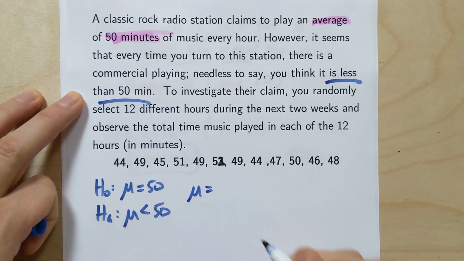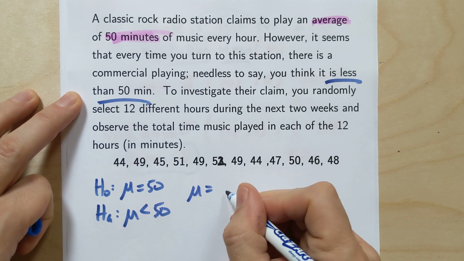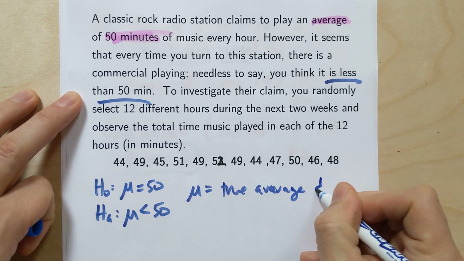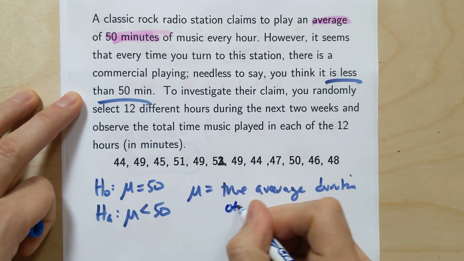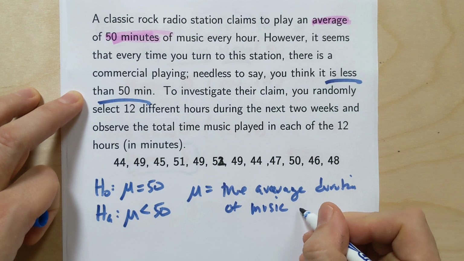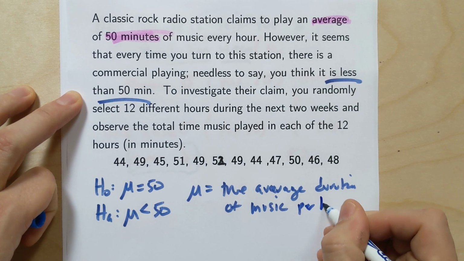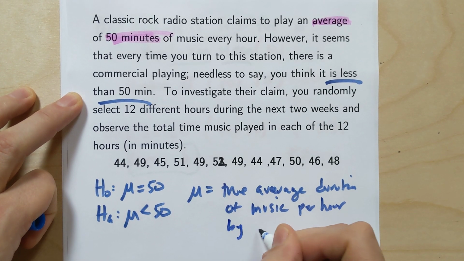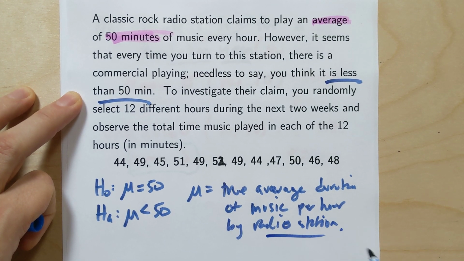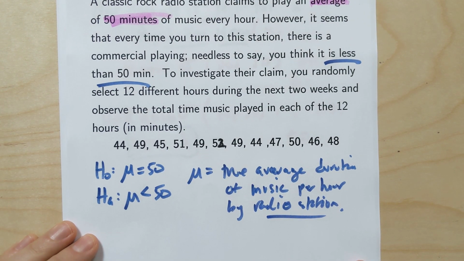Let's make sure we define our parameter, that mu equals the true average duration of music per hour played by the radio station. Okay, so that's stating our main stuff.